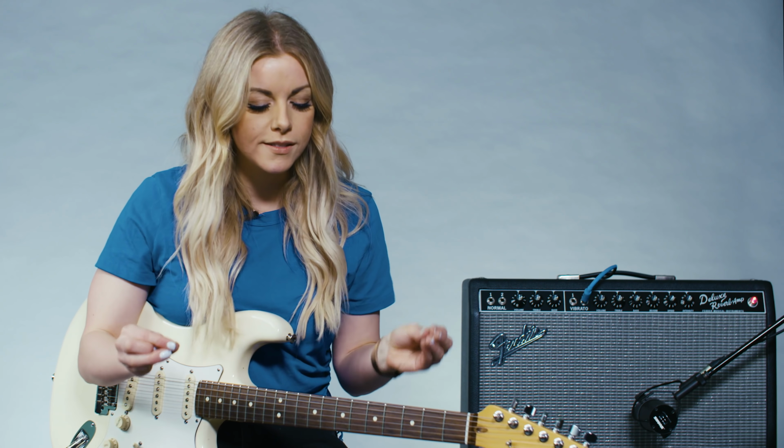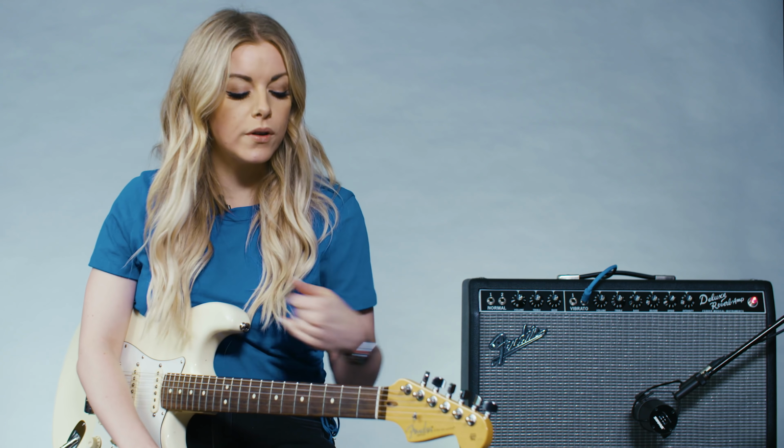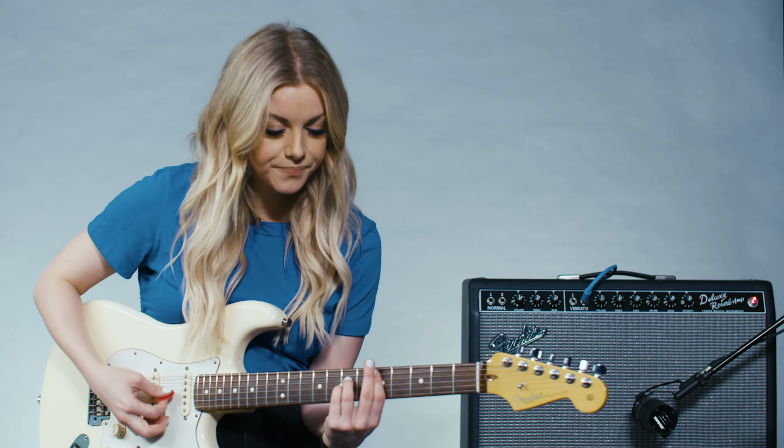Referring back to pop music, I'd say one of the most common progressions is called a 1-5-6-4. Now what that means is your 1 to your 5 to your 6 minor to your 4 chord. So let's say we're in the key of D. So your 1 in the key of D would be a D. Your 5 would be an A.